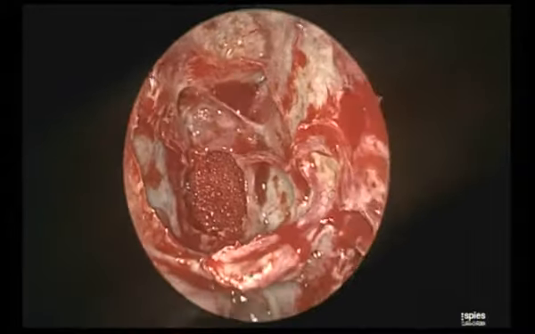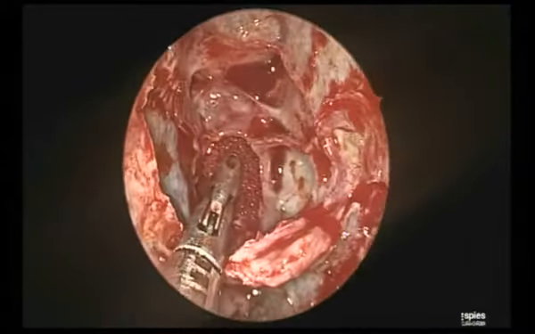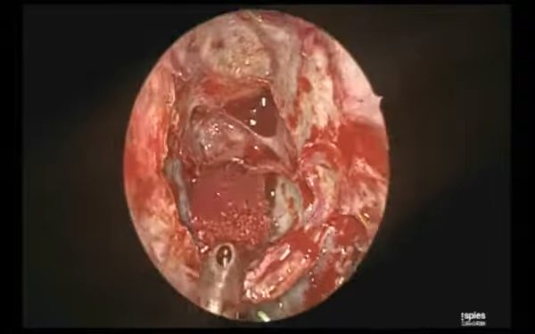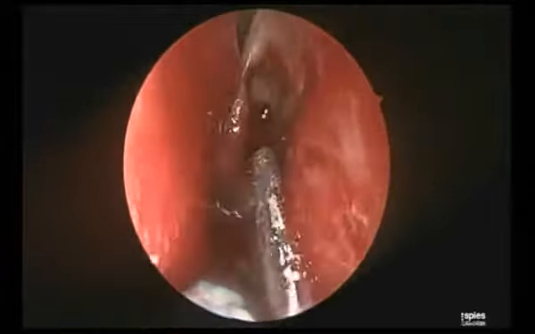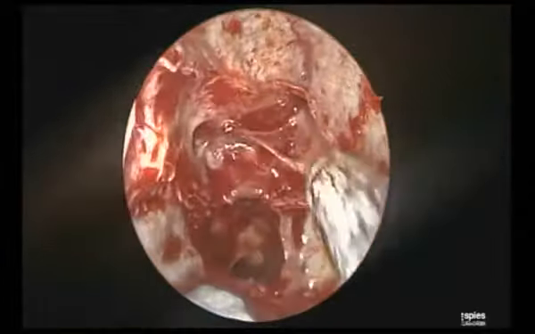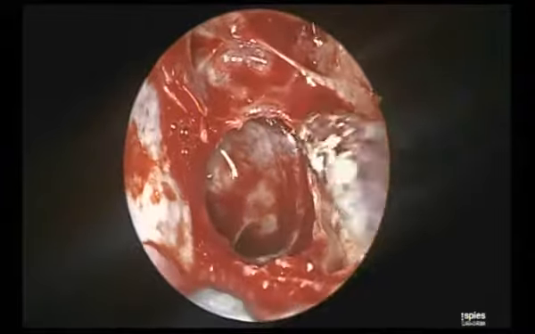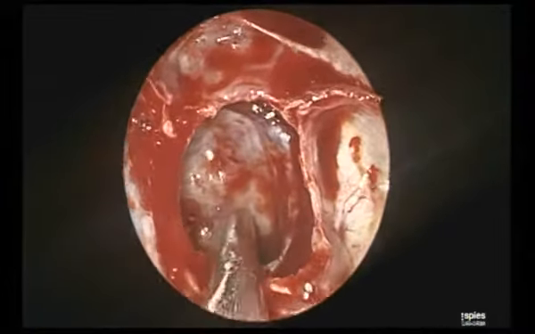The best way: if you identify the optic nerve, the post-ethmoidal artery is 5 to 6 millimeters anterior to the optic nerve. That is the most reliable landmark, and the optic nerve is more easily identifiable.